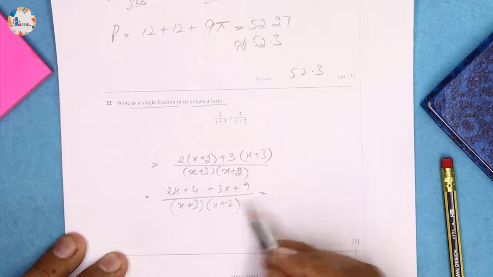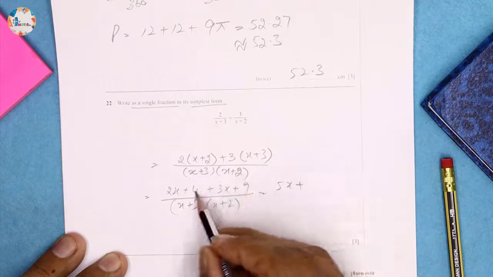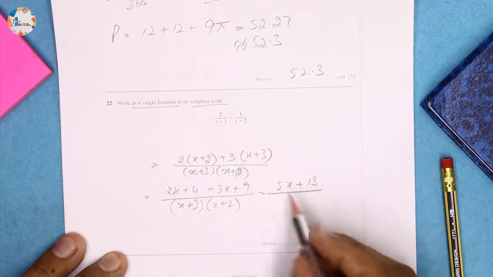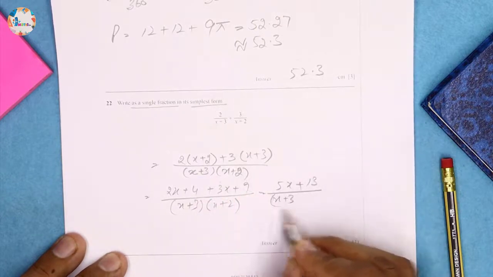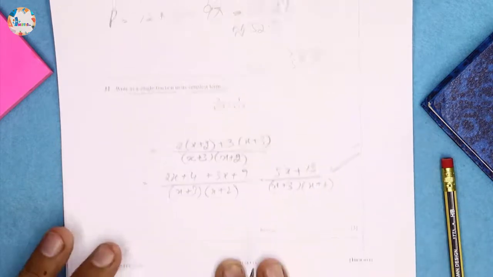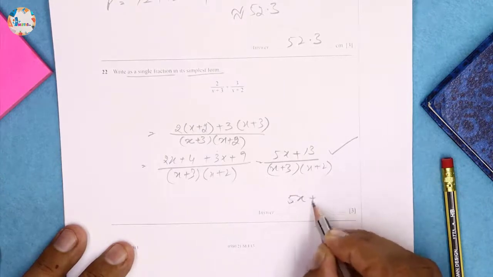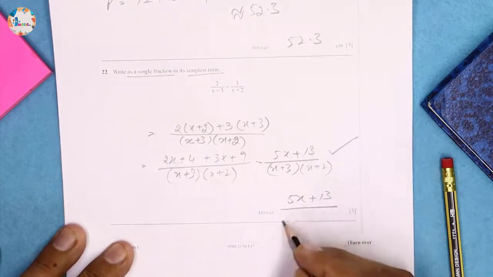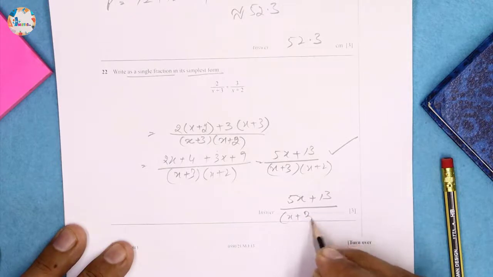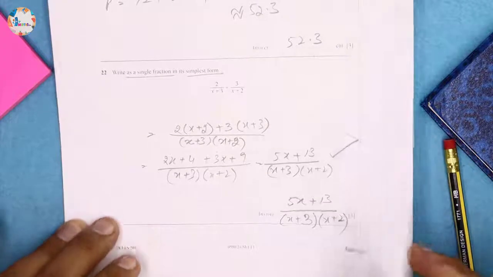Now we can simplify. This will be 5x, and 9 plus 4 will be 13, divided by x plus 3 into x plus 2. This will be our final answer: 5x plus 13 divided by x plus 3 and x plus 2.